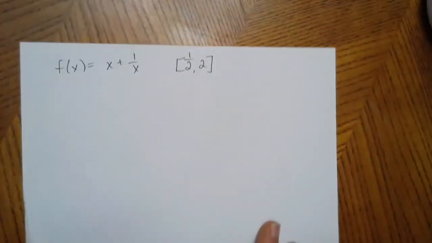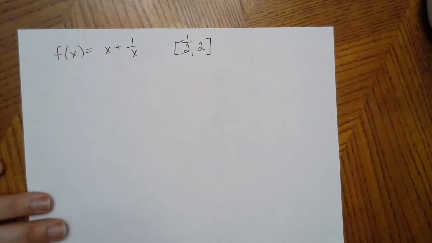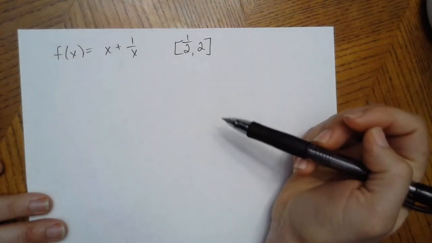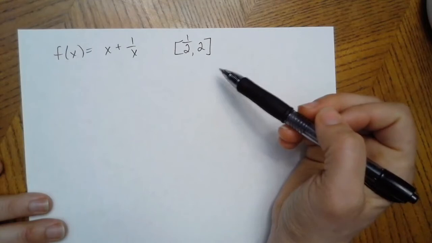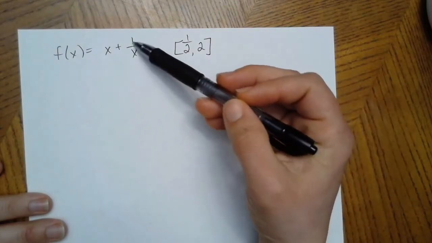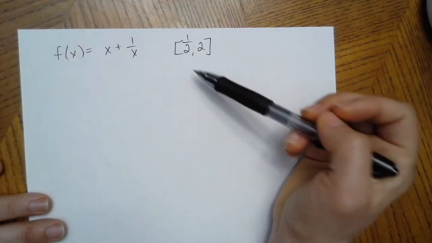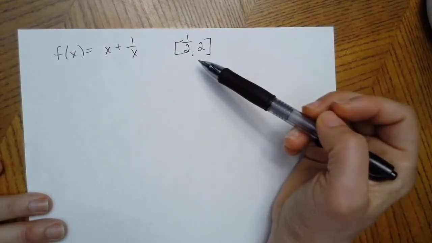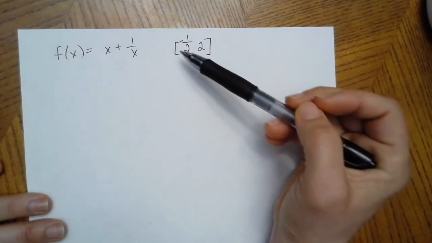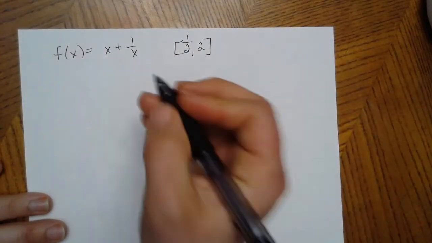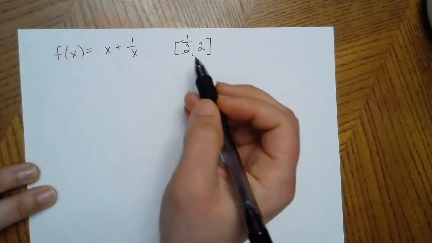All right, so this time we want to show that f of x equals x plus 1 over x also meets the criteria between 1/2 and 2. Now I do notice that I'm going to have a discontinuity here at x equals 0. However, since 0 isn't in my interval, it's nice and smooth and continuous between 1/2 and 2, so I don't have to worry about that. So let's see if our endpoints do in fact match to make sure that we're doing the right thing.